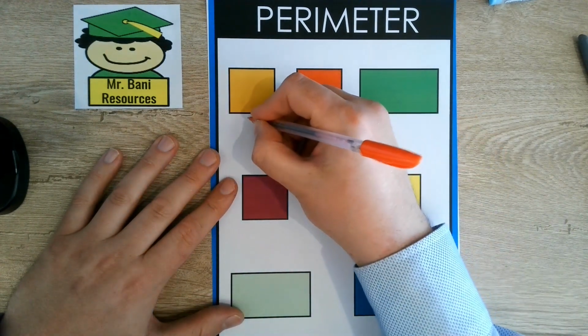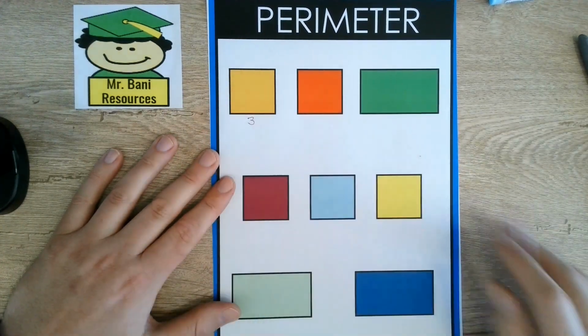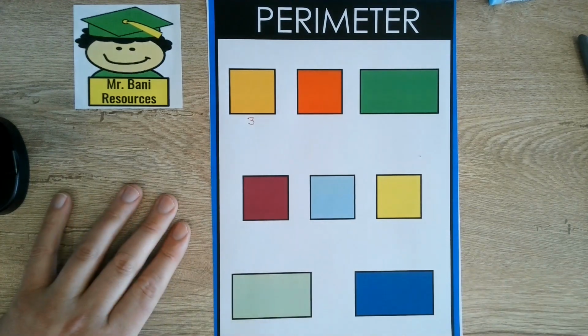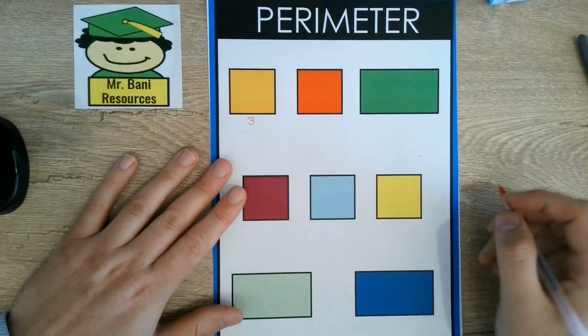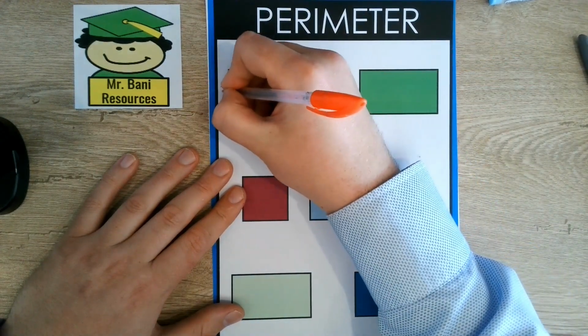3 sounds good. Let's start with 3. What do you notice about a square? Who said that? Well done. They're all the same sides. So we know that they're all 3.